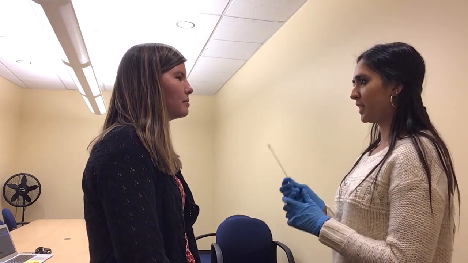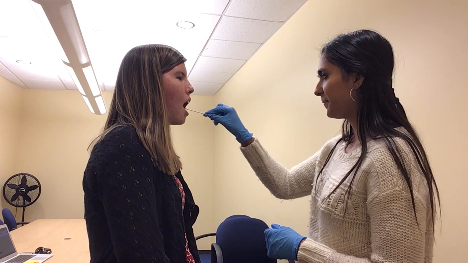Additionally, the clinician will use a cotton swab with lemon juice on it and apply it to the lateral sides of the tongue and ask if they can taste it. Okay, now I'm going to place this cotton swab in your mouth and let me know what you taste. Lemon. The patient is able to identify the taste, indicating no damage to the facial nerve.